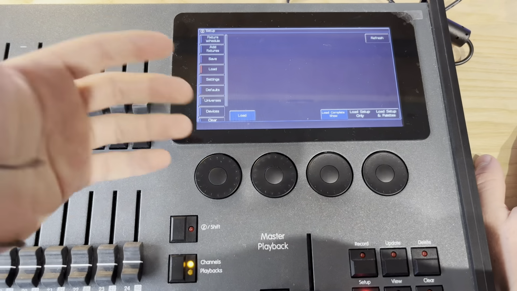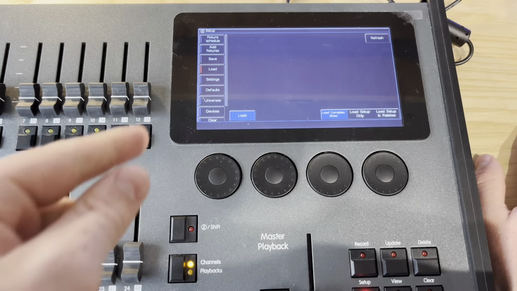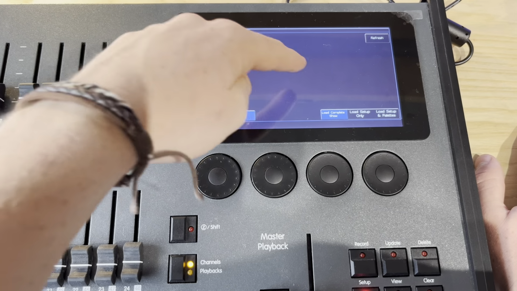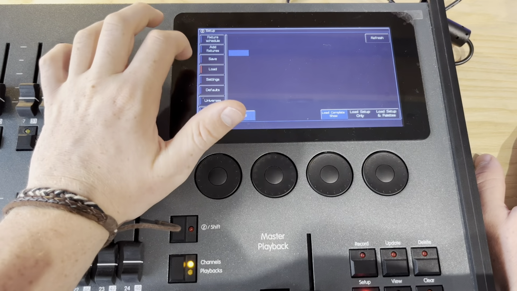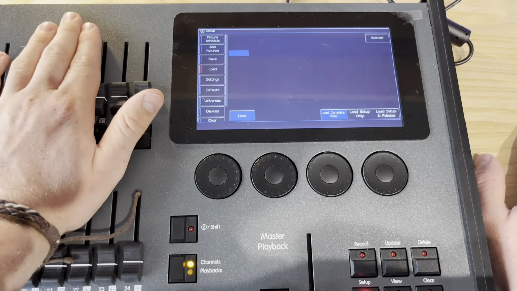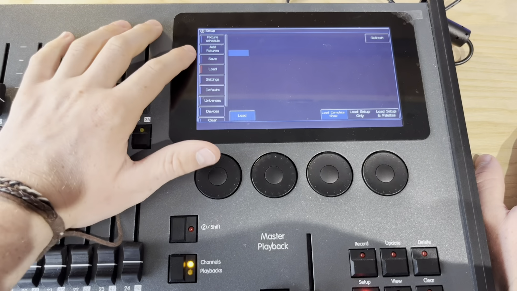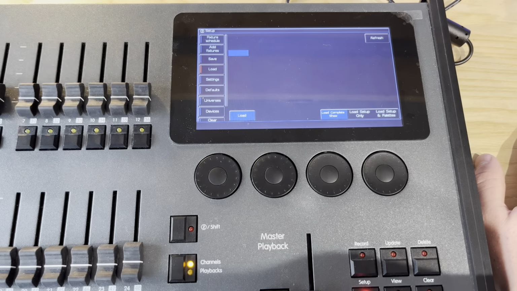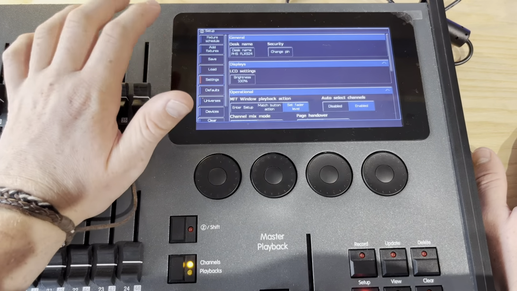If we go to load, if you had a USB plugged in, it would show up here. If there was something plugged in, it would show what was on that USB stick, and then you could load that show file, which is what I do for shows at school. I'd make it at home, bring it in, plug it in, go to the screen and load that show file, and then it works.